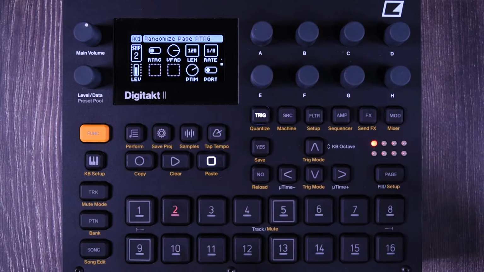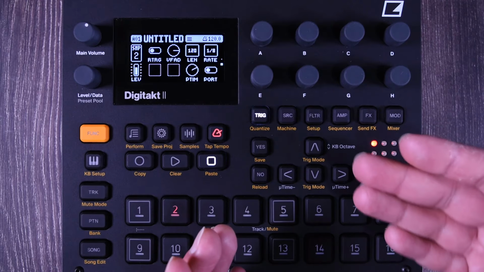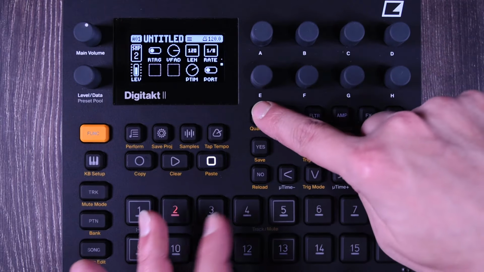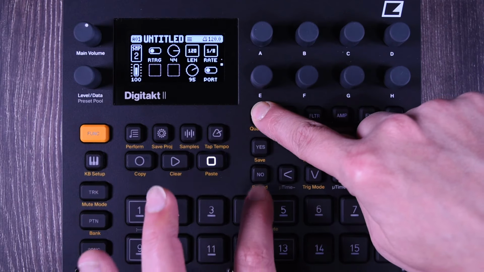And the other thing is that if you have a saved version of whatever it is that you're doing on this param page, when you hold the retrigger, notice it says reload.